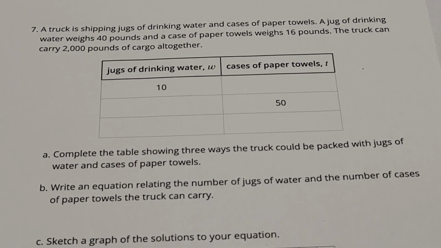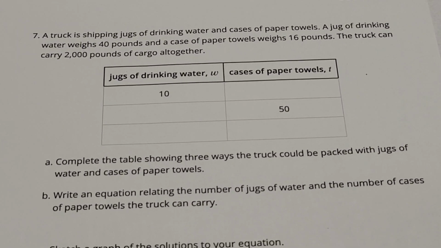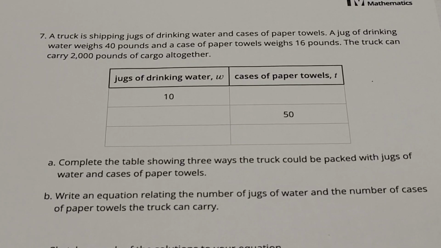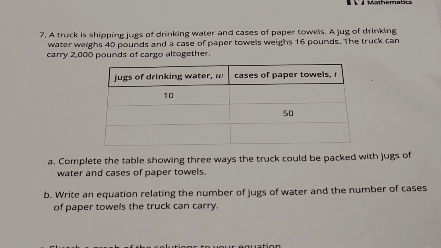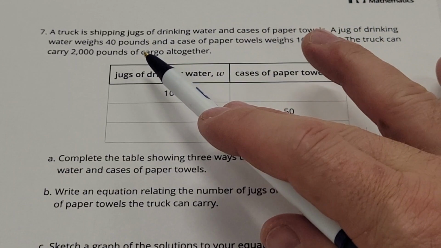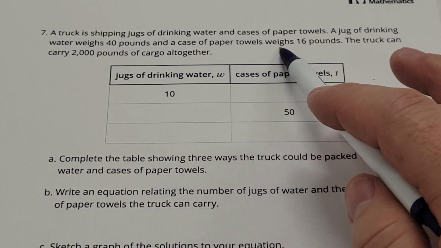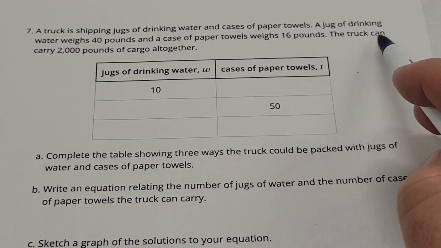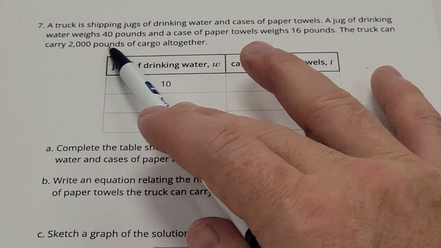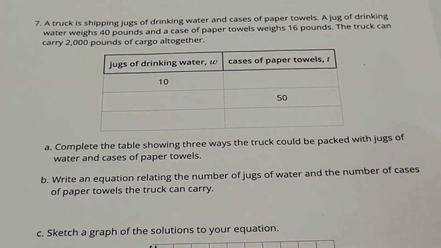All right, number 7. A truck is shipping jugs of drinking water and cases of paper towel. A jug of drinking water weighs 40 pounds and a case of paper towel weighs 16 pounds. The truck can carry 2,000 pounds of cargo altogether.